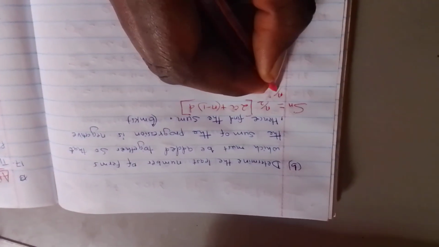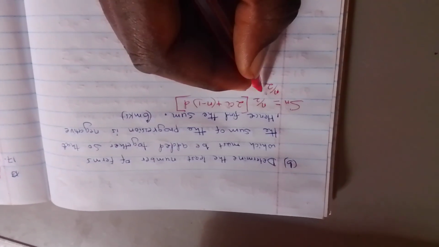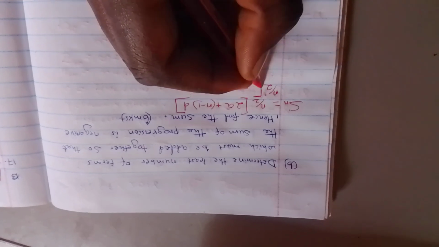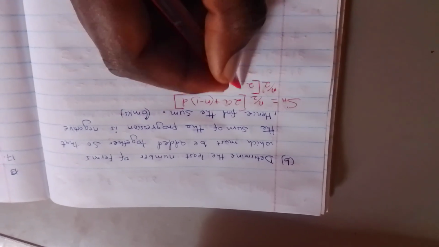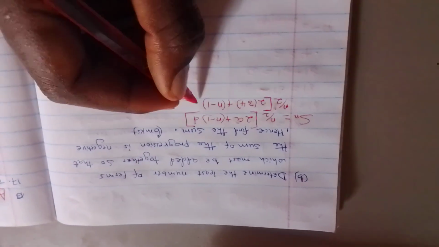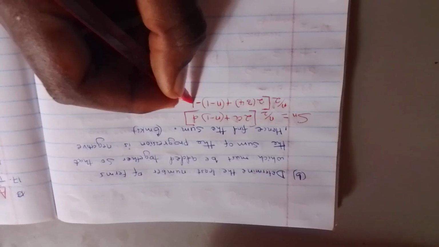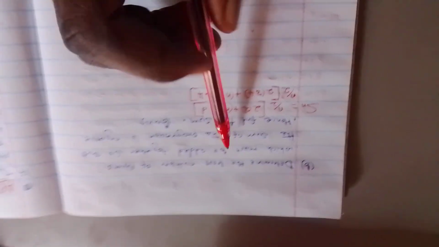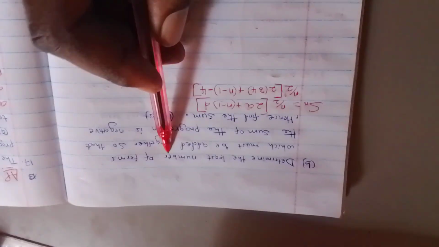Therefore, n all over 2 multiplied by 2 times the first term, which is 34, plus n minus 1 multiplied by the common difference, which is negative 4.